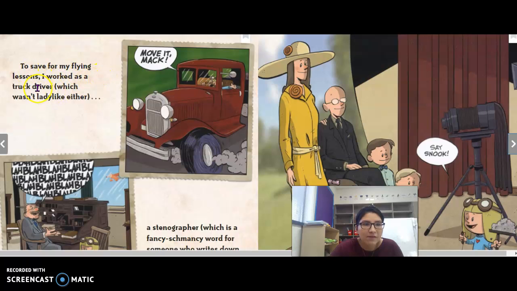So, to save for my flying lessons, I worked as a truck driver, which wasn't ladylike either.